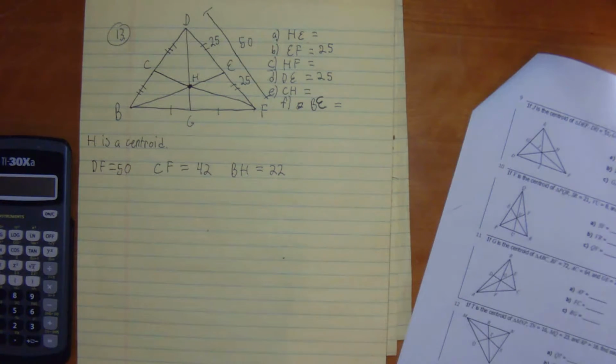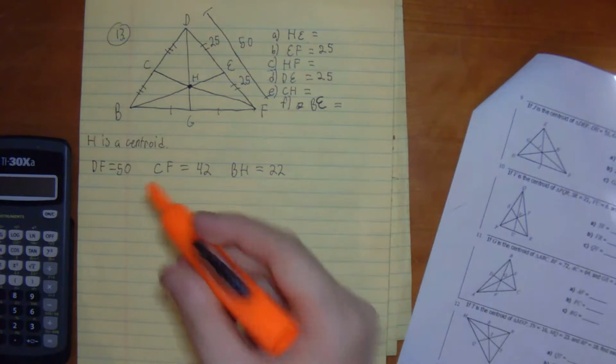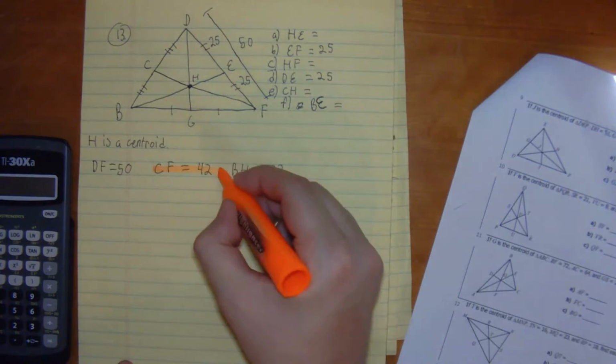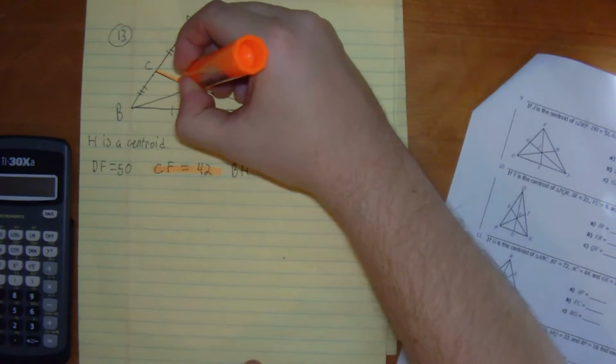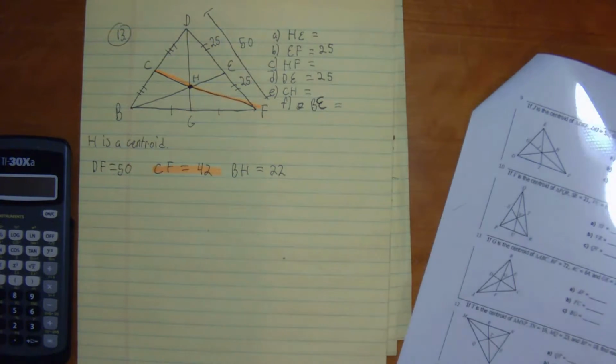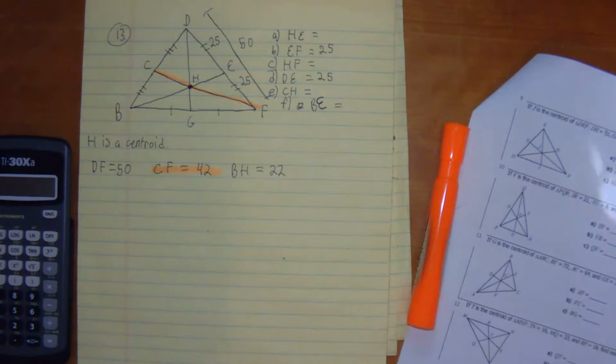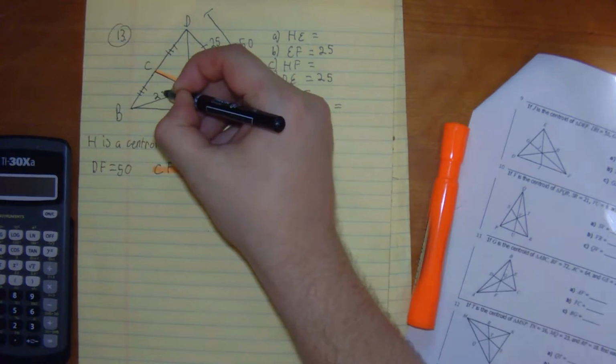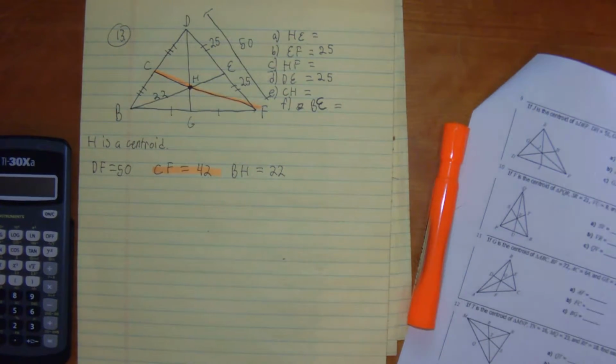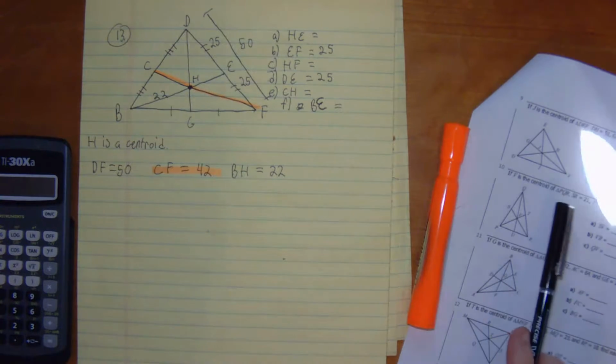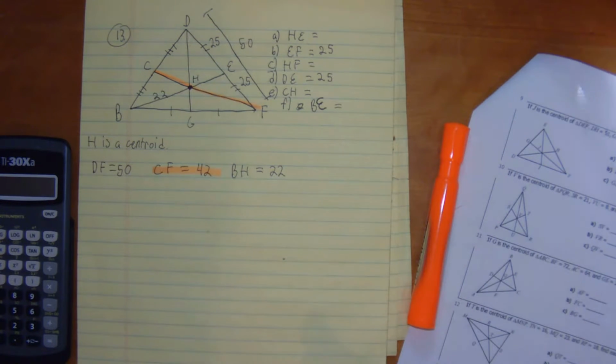Next, what we have here is CF is 42. CF is representing an entire length. It'll get a little messy, so I'm going to highlight this with orange. CF is 42. Then we have BH, which is only part of a segment, represented by 22. So I can write that one in.